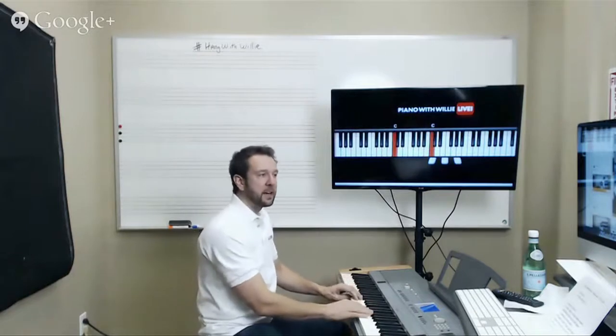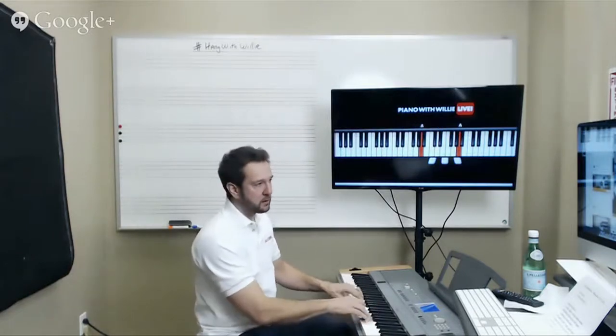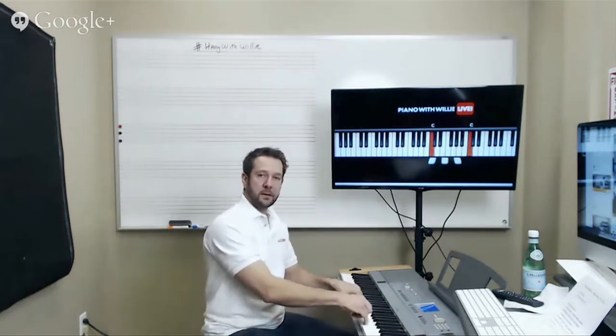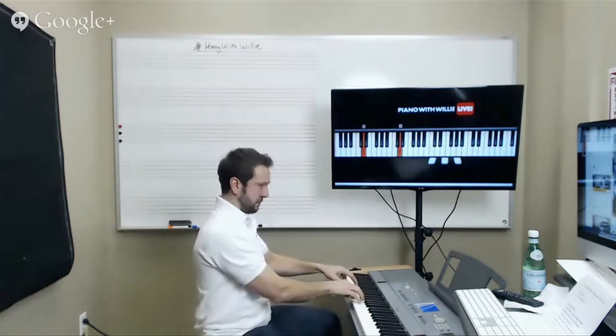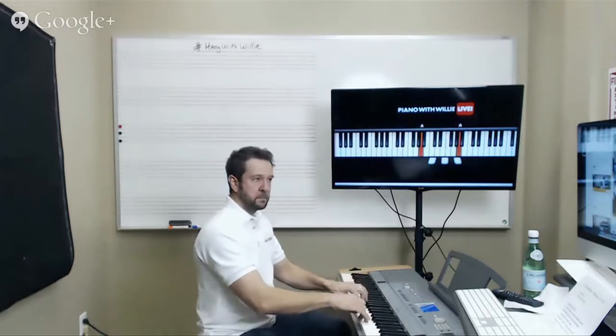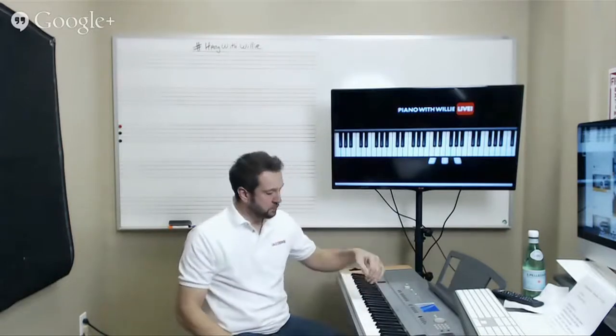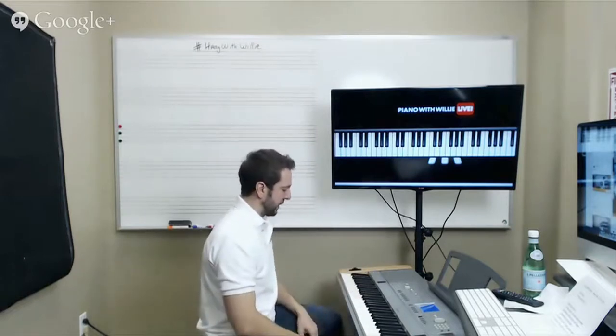See how I'm staying loose with those wrists? So I'm not staying stiff. I'm not stiff. I'm staying loose with my wrist. I'm allowing my wrist to move, and it's not just staying rigid.